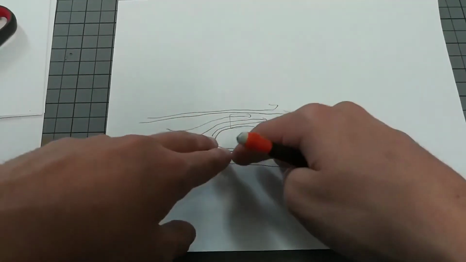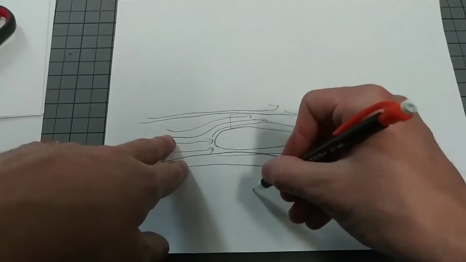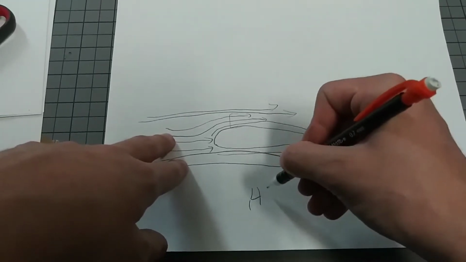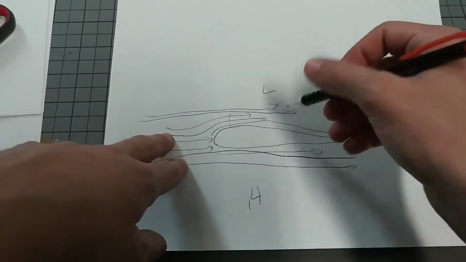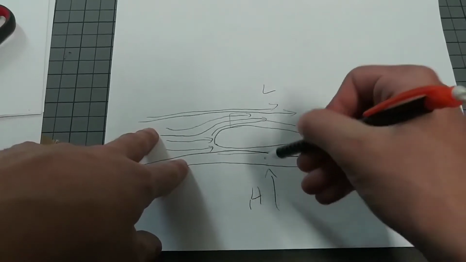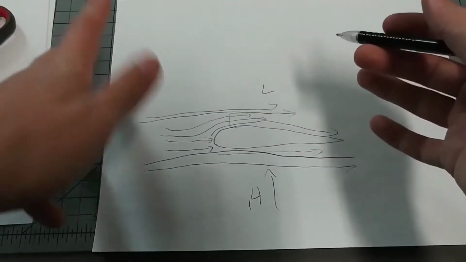There's less air per area, and you're going to have a higher pressure down here and a lower pressure up here, which is going to cause it to move upward. That's how planes actually get off the ground.